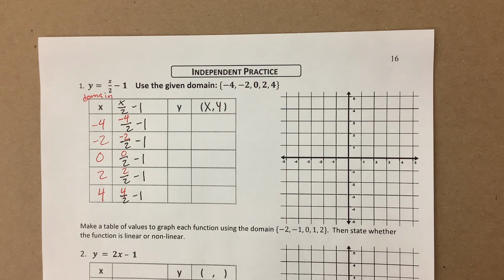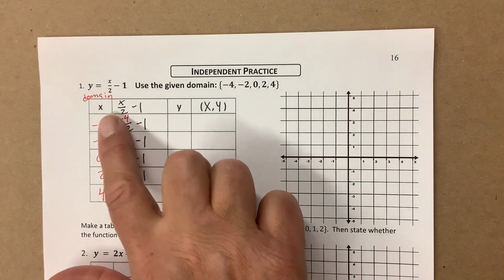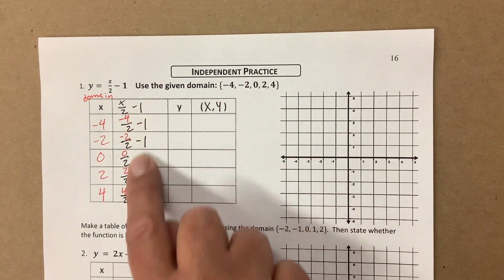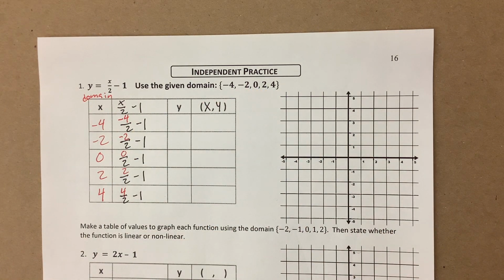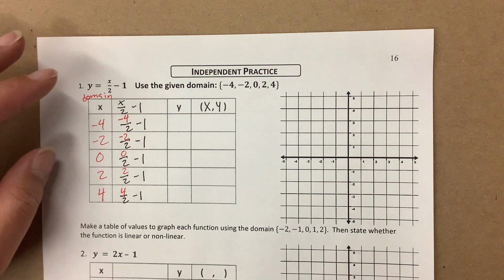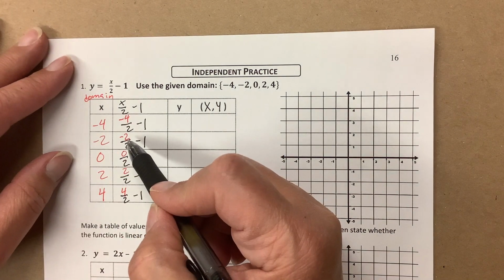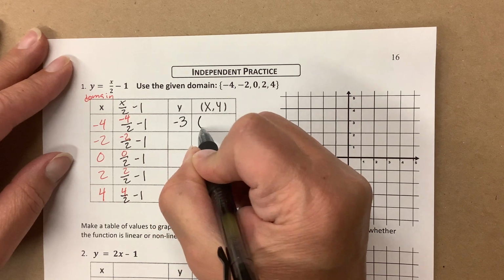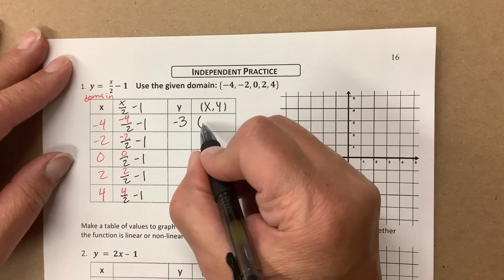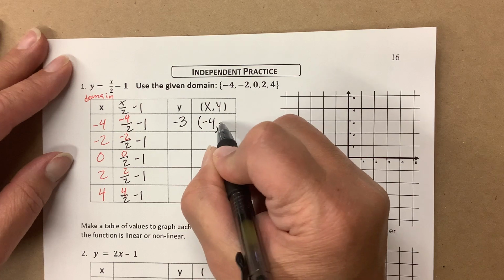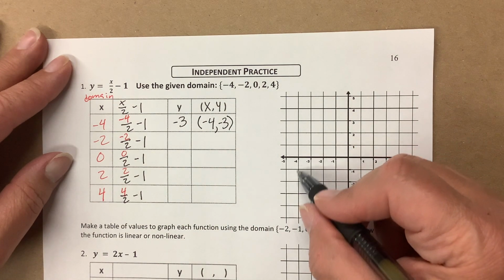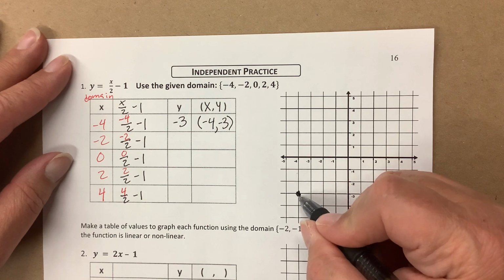So, before we stopped, I told you what the domain was. I got it from up here. We put it into the equation, and I used my calculator to get my answers. So, -4 divided by 2 minus 1 is -3. So my point is (-4, -3). And I'm going to graph that. (-4, -3). There's my first point.